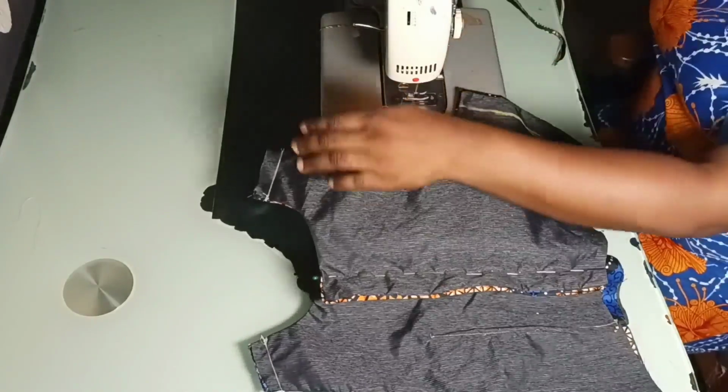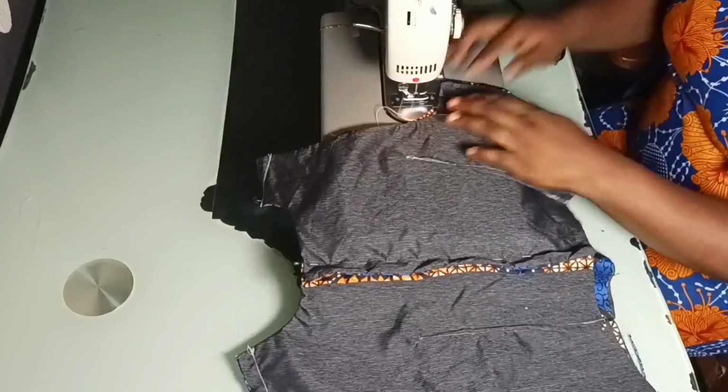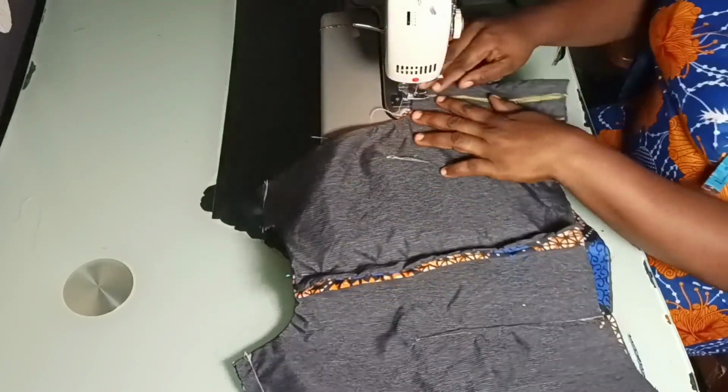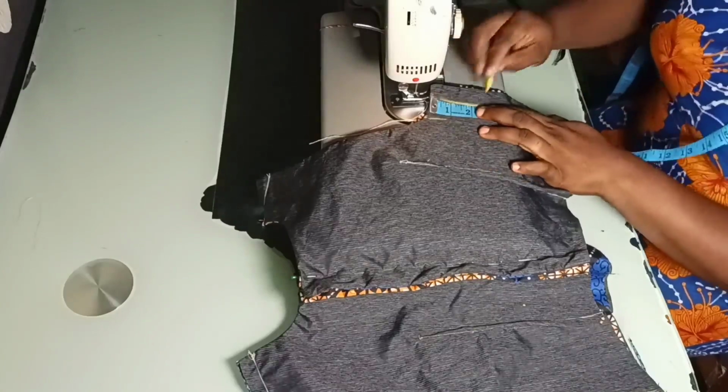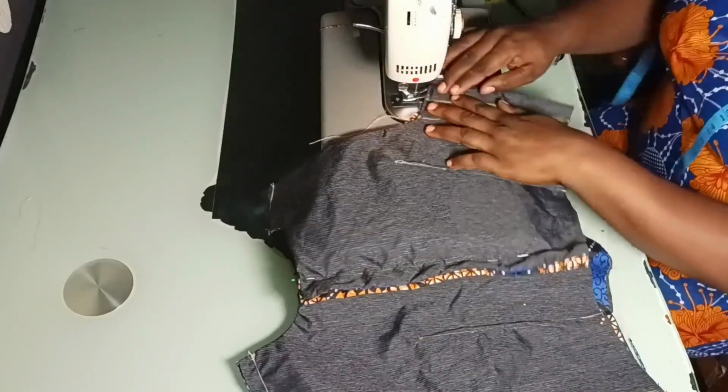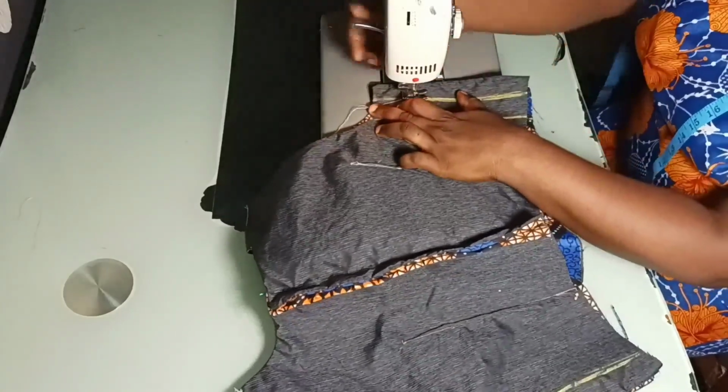Like so. So now before I do that, from the armhole I'm going to step down by 2 inches, and that is to give me allowance for fixing my sleeve at the end of the day. So I'm going to come down by 2 inches, then I'll take in the body measurements.